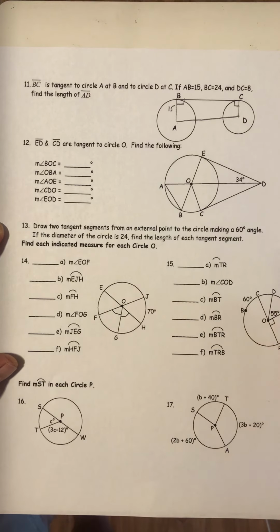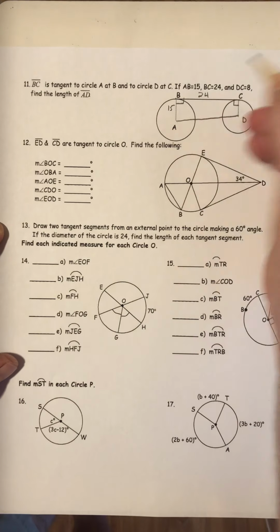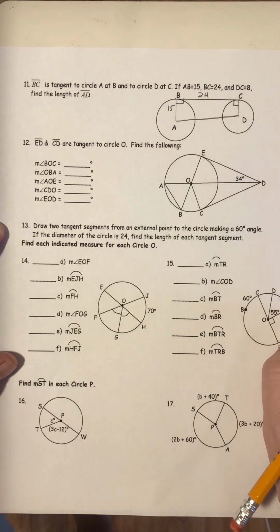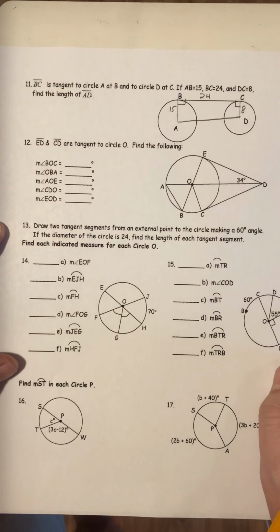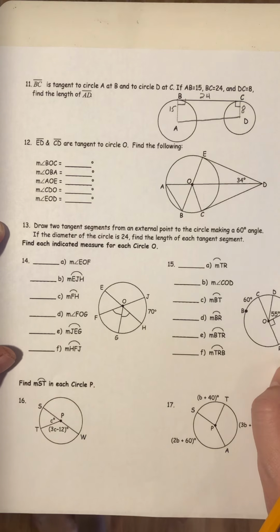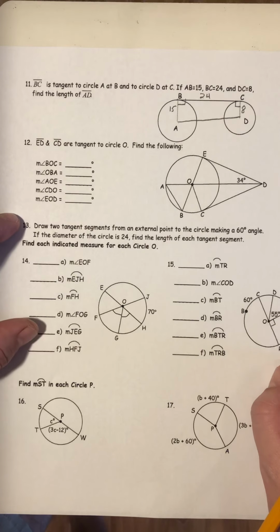Okay, I know that AB is 15 units long. I also know that BC is 24 units long. And then I know that DC is 8 units long. So the question is, how long is AD? Let me show you a little trick you can use to find the length of AD.